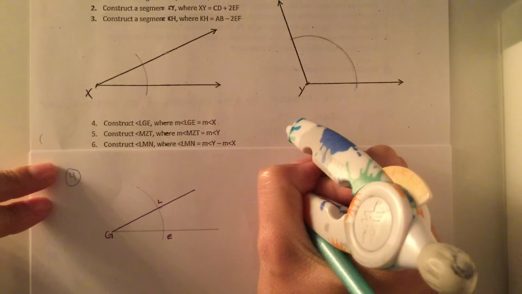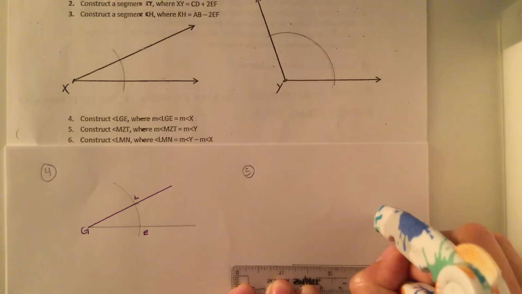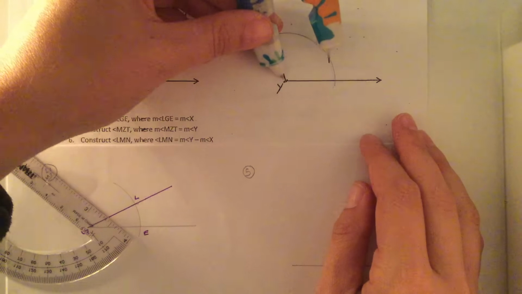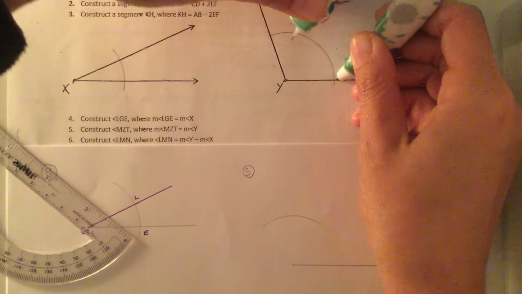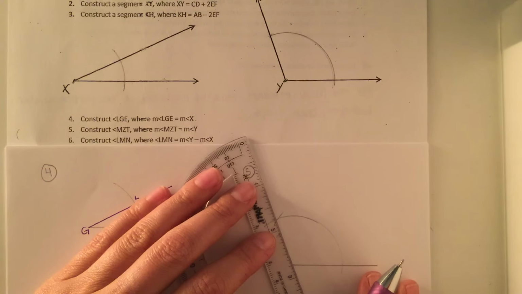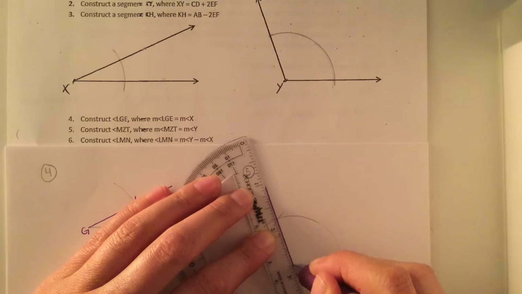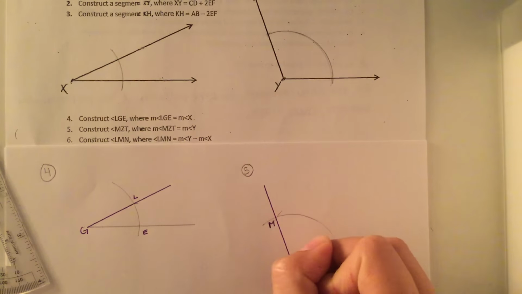All right, so for number 5, the first thing that I want to do is copy the side of the angle. All right, and then I want to duplicate the arc that I just drew. All right, now I want to measure the distance across angle Y at my arc. And I'm going to transfer the width of the angle onto my duplicate. Line up the point of intersection with the vertex. And I have the same measurement as angle Y. We're labeling that MZT.